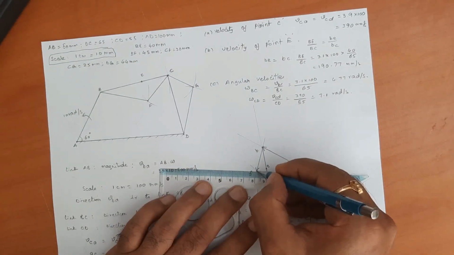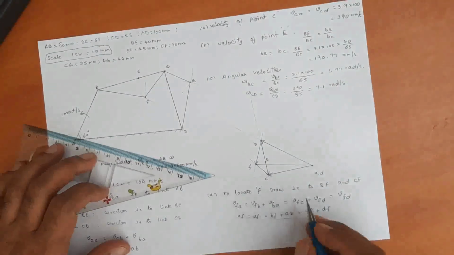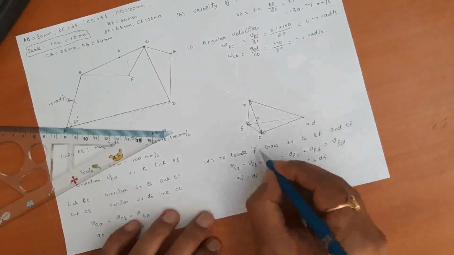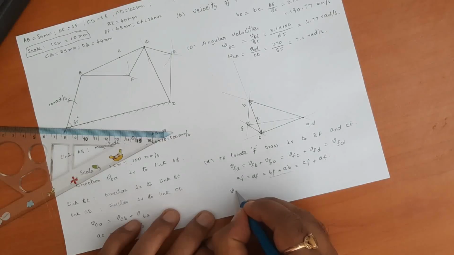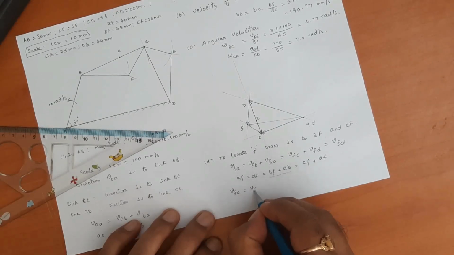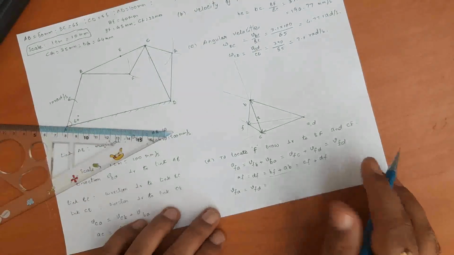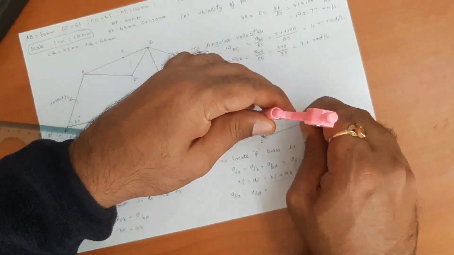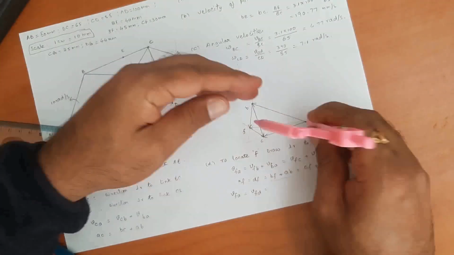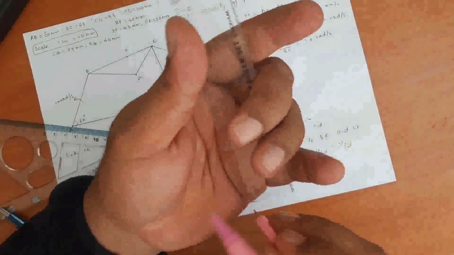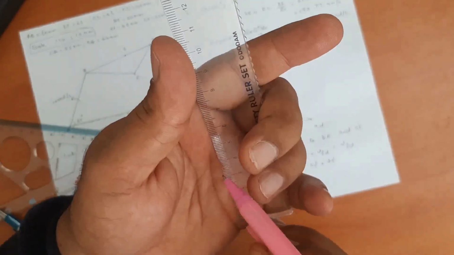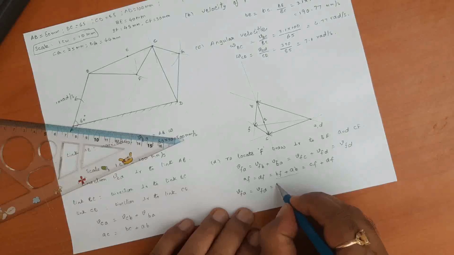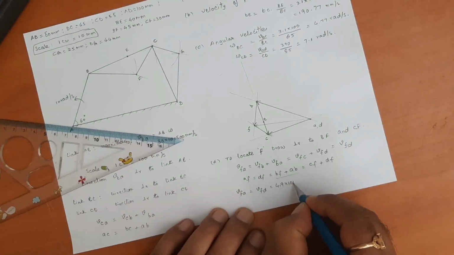The velocity of point F will be the velocity of F relative to A, equal to the velocity of F relative to D. So take a compass and measure this AF. I got 4.9, so 4.9 into 100, our scale, is 490 mm per second.